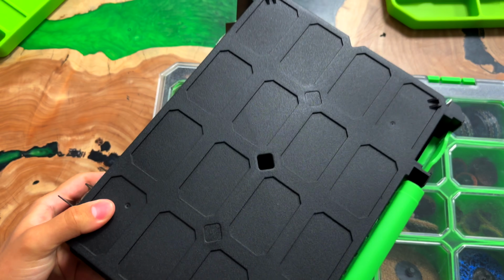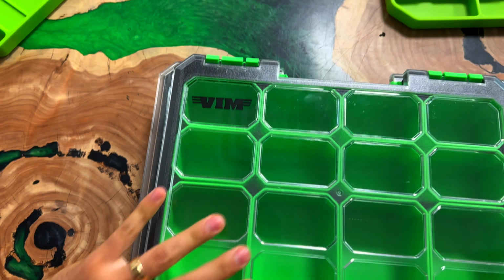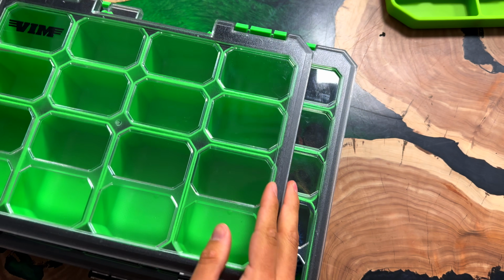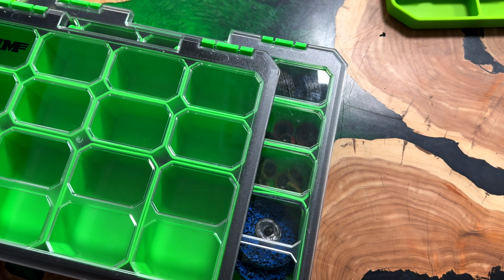Yeah, well, because it has these right here. Exactly, so it lines up together. So it's not going to lock, but stacked on top of each other, it doesn't really move much. Yeah, they're stackable. And again, two sizes.